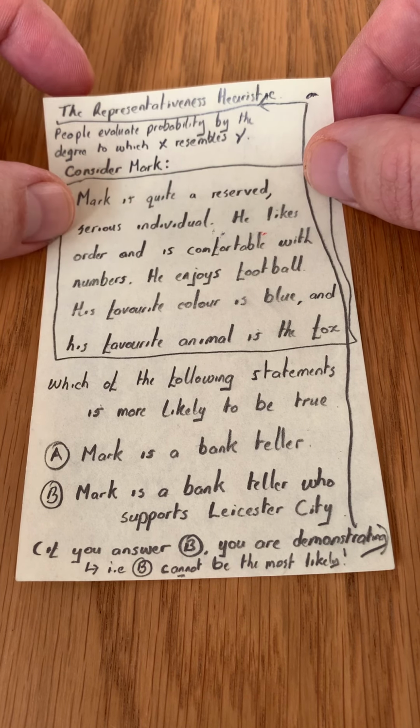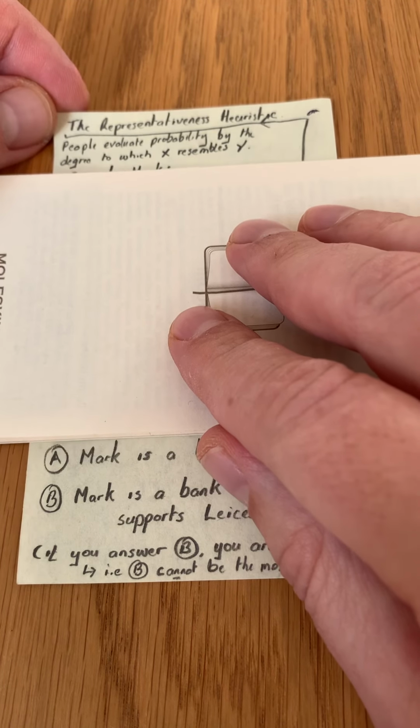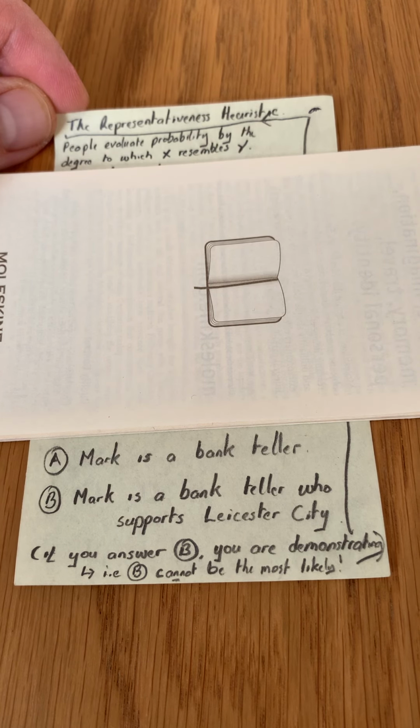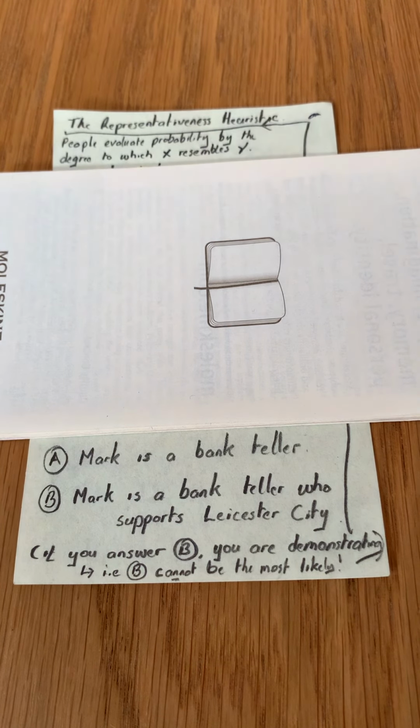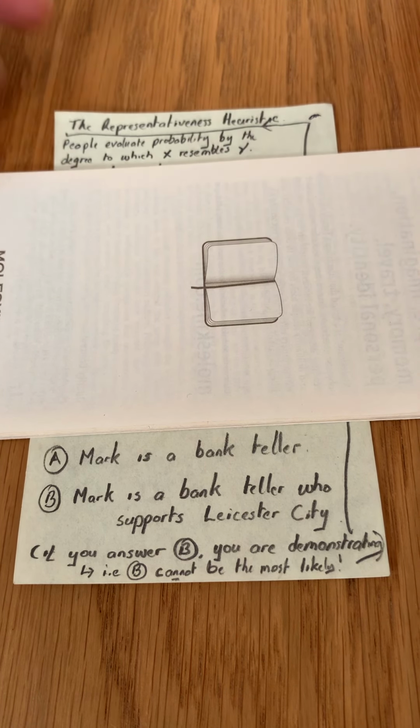Anyway, the representative heuristic. What the representative heuristic says basically is this little sentence at the top here. People evaluate the probability of something being the case by the degree to which X resembles Y. So really, it's almost like a form of stereotyping that people have in their minds, and this can outweigh or trump the objective probabilities of something being the case, right?